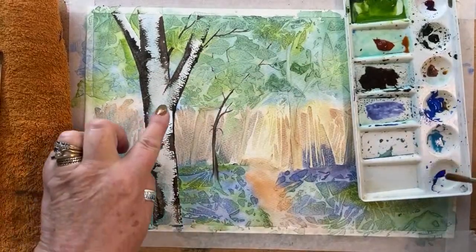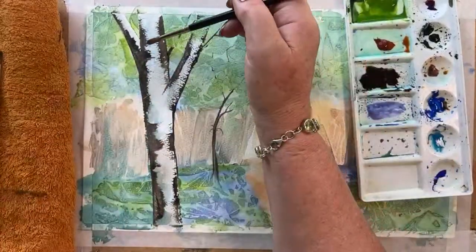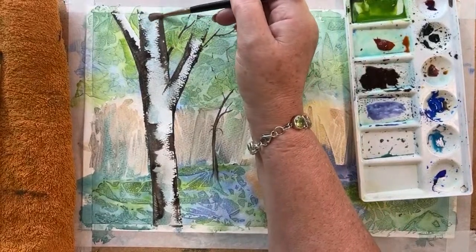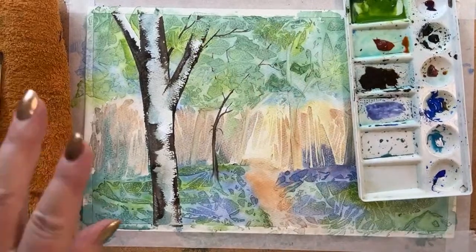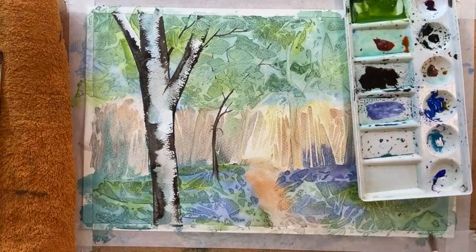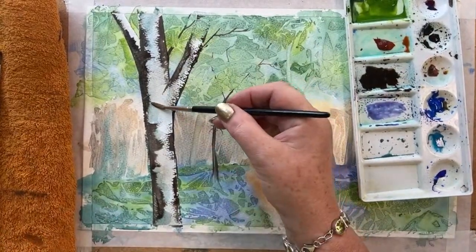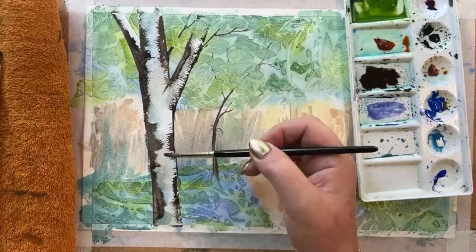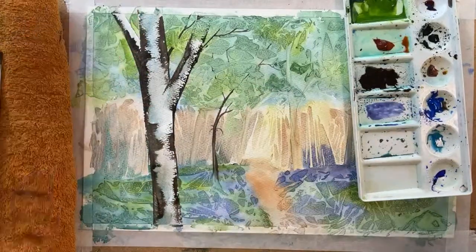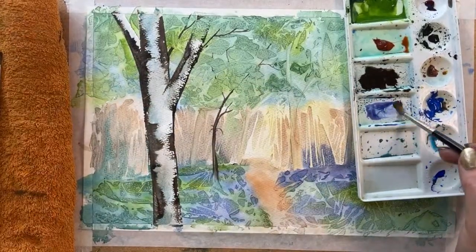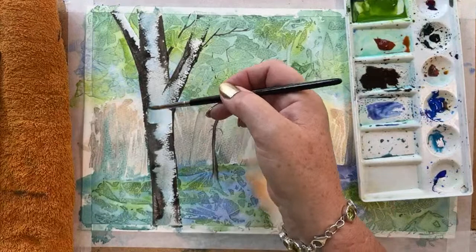introduce. I don't want to mess up the nice bits that I've got here, because I'm very aware that I do have some nice bits and pieces. So I'm not going to spoil those, but I'm just going to nip in and dive around with, this is a damp brush now, and just soften that. Don't be too much of a bully around the darker areas, because you'll move this dark colour.